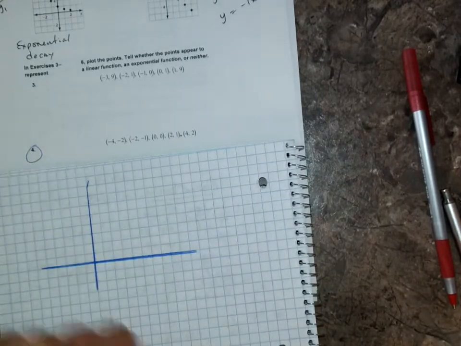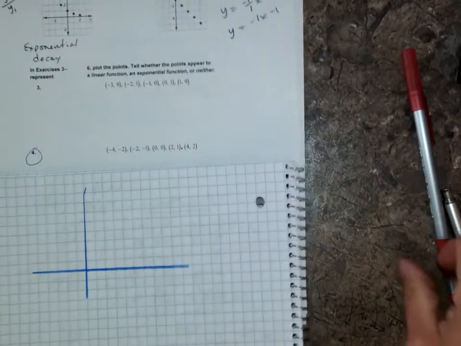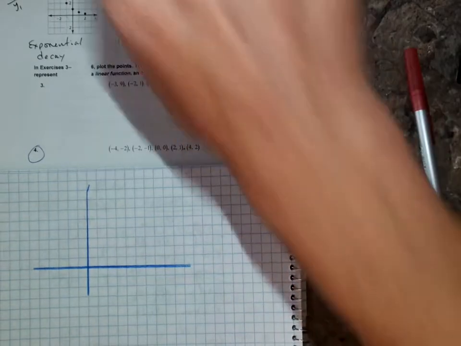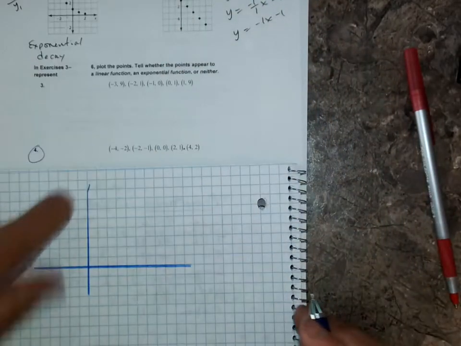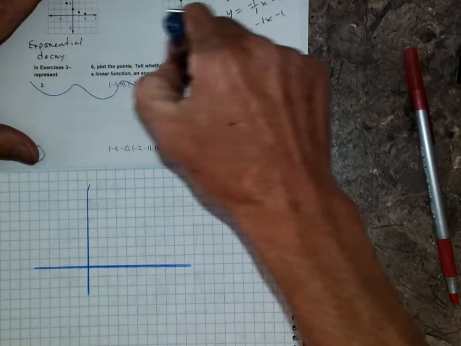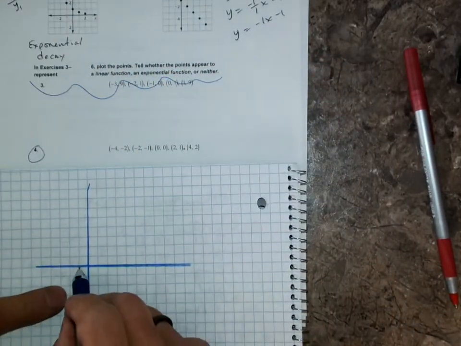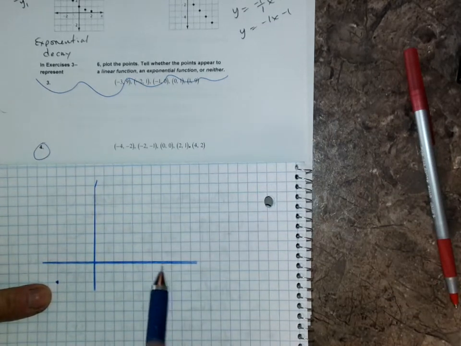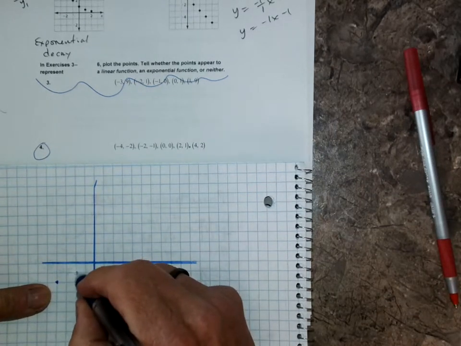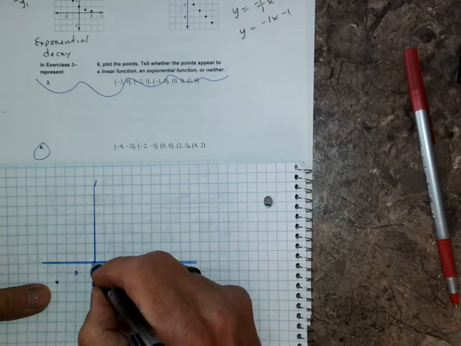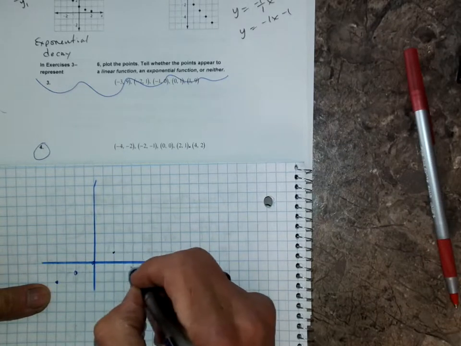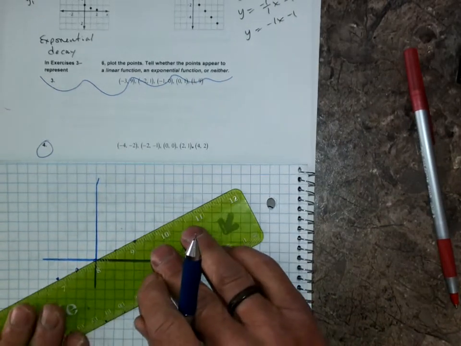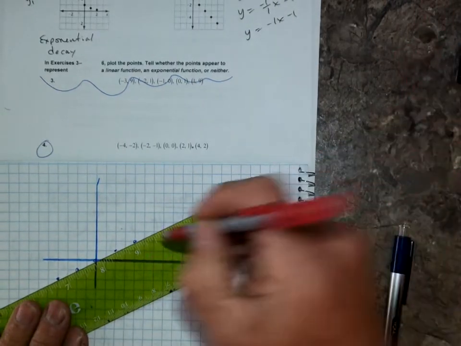I'm going to go ahead and put the points in. So we're not doing 3. Negative 4, negative 2. I'm going to put a point at negative 2, negative 1; 0, 0; 2, 1; and 4, 2. Boy, it sure looks like it's a straight line to me. Indeed, that looks linear, doesn't it?